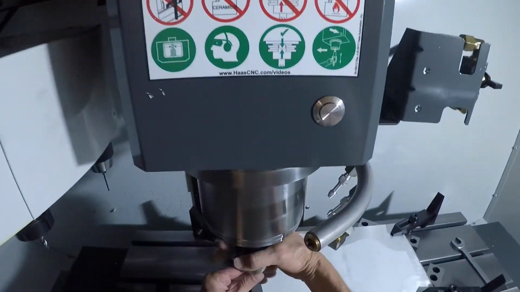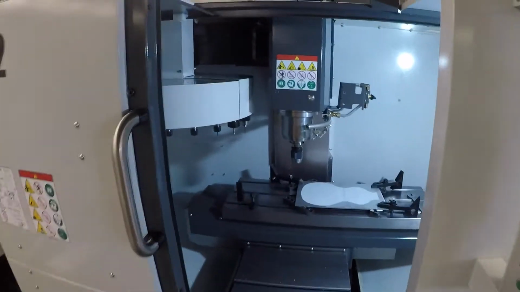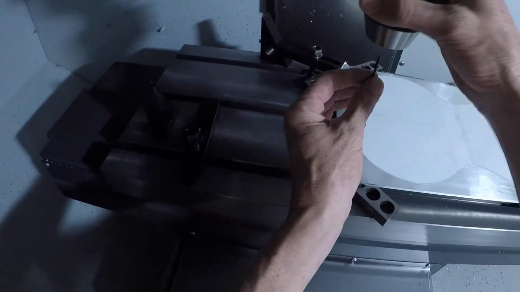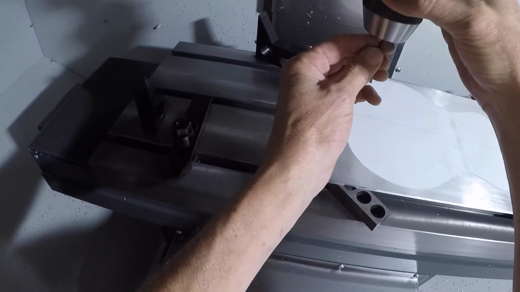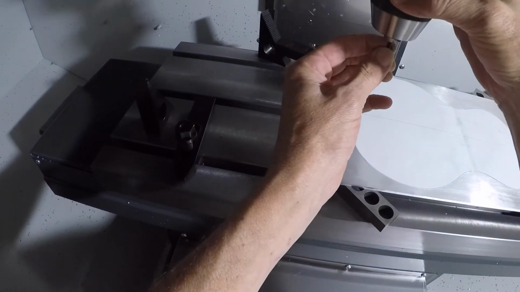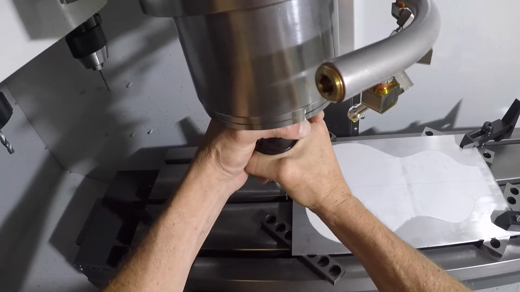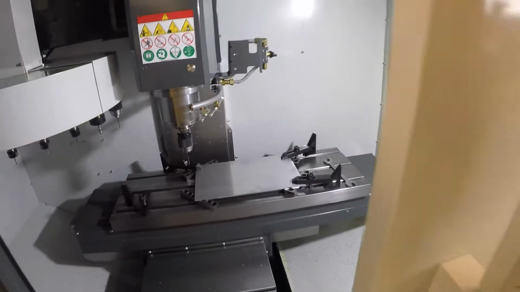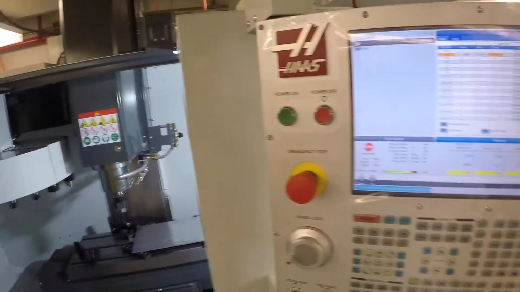Okay, all right, so let's get this up, because what I have to do is put a drill in here. So we got our G54, our user home. And I'm going to put a drill in here. And I also take this away so I don't forget to do it. All right. And let's go to tool number 4.